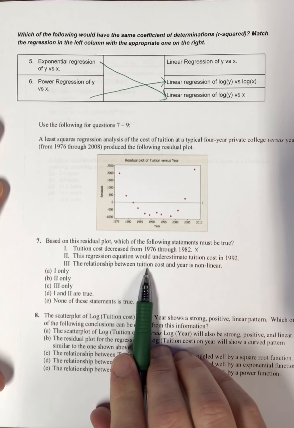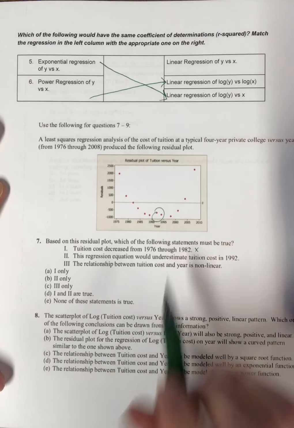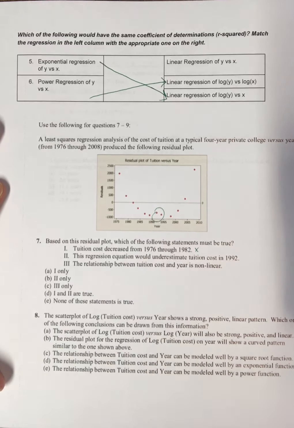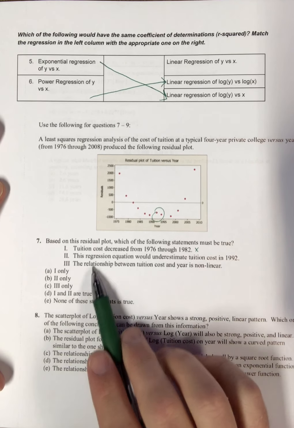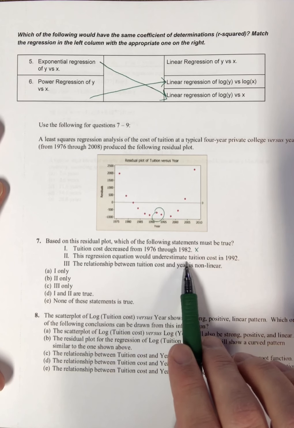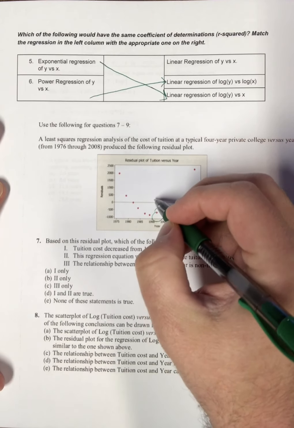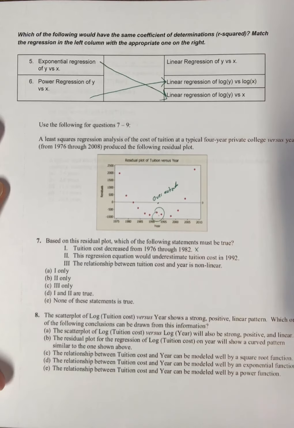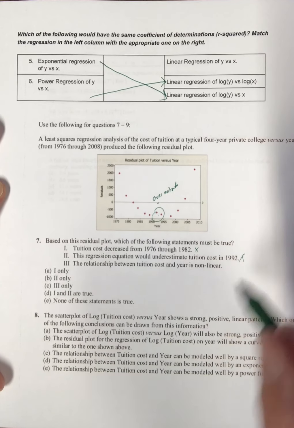This regression equation would underestimate the cost in 1992. 1992 is in this section here. If the residuals here are all negative in general in that section, that means that the actual value is lower than the predicted value. So the regression equation would underestimate tuition costs in 1992? The regression equation is like this line right here. This line is above, it's an overestimate at that exact place because the actual values were below it. So if this had said overestimate, this would have been correct, but this one, unfortunately, is also wrong.